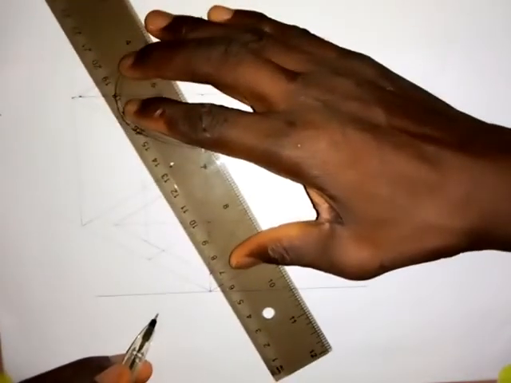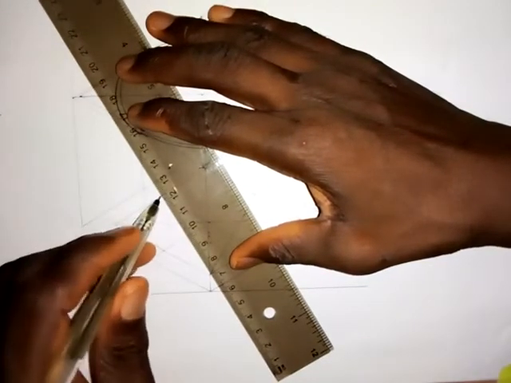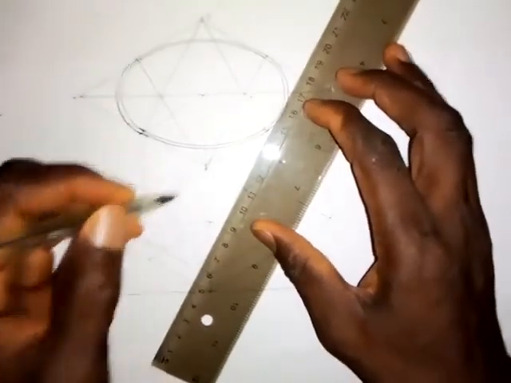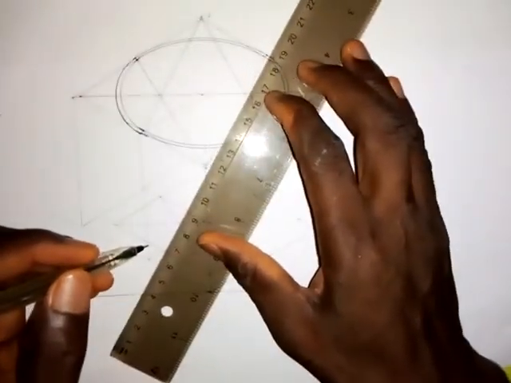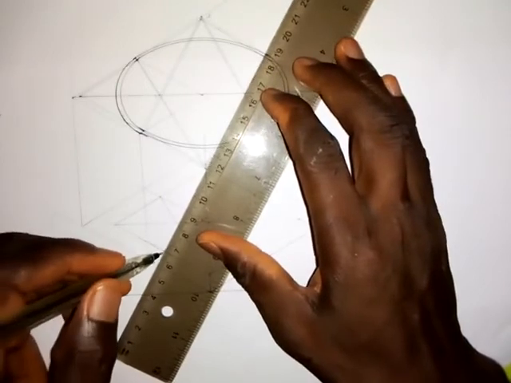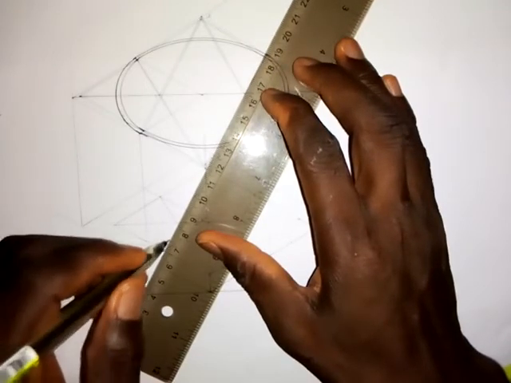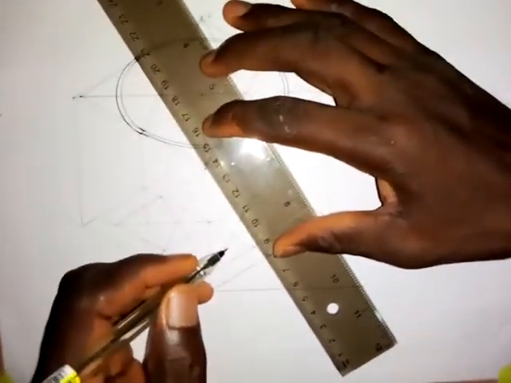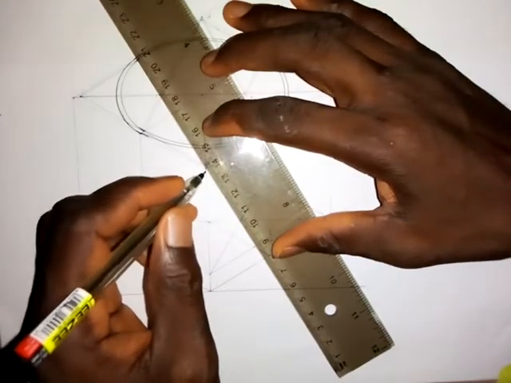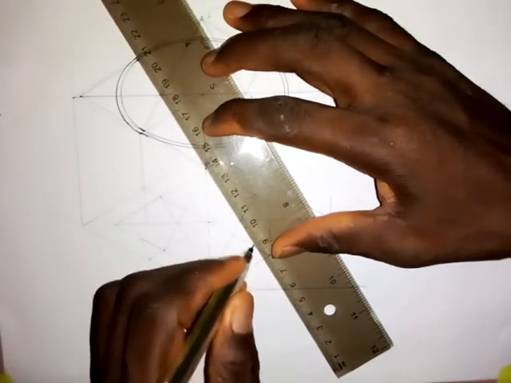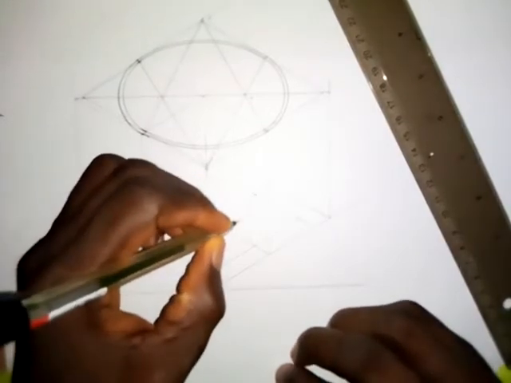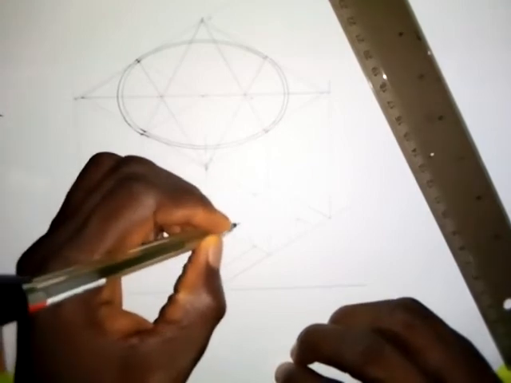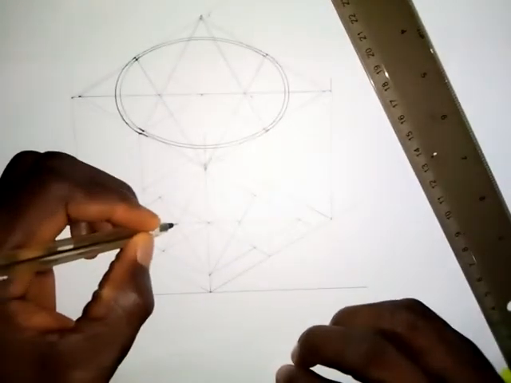Then join this point to this point here. Then you also join it to this point. Okay, so we have this point, and then we have this point.